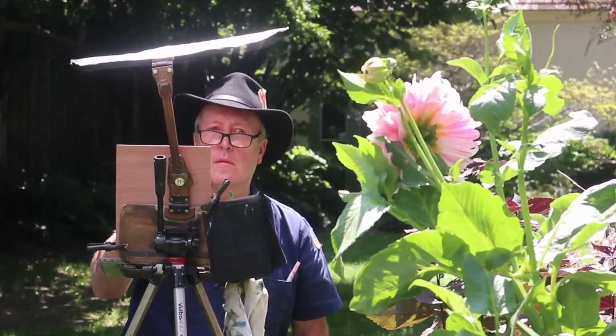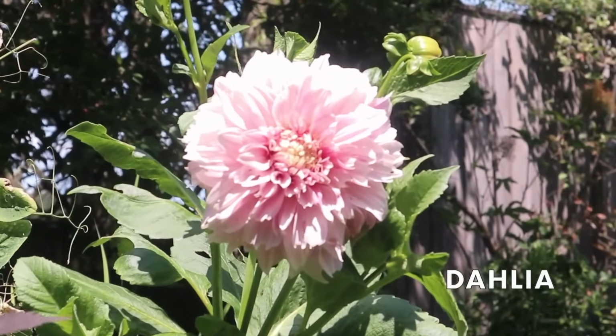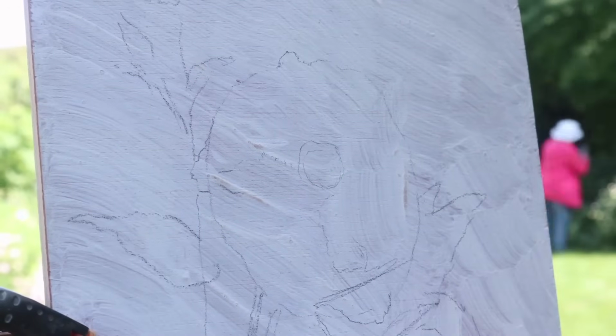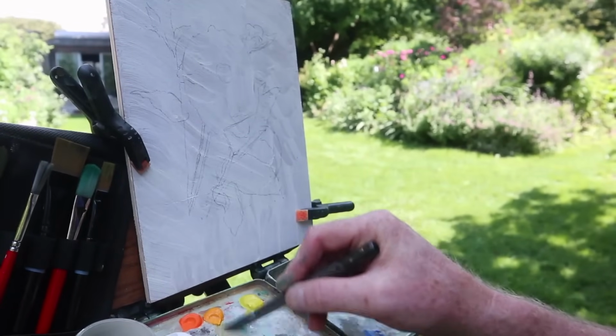My universe for this picture will be a single flower. The flower is a dahlia. The composition is very simple, a jagged circle of light pinkish color, surrounded by darker leaves and even darker spaces between the leaves.